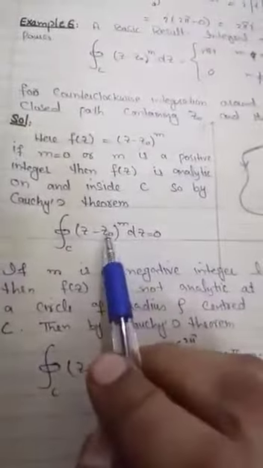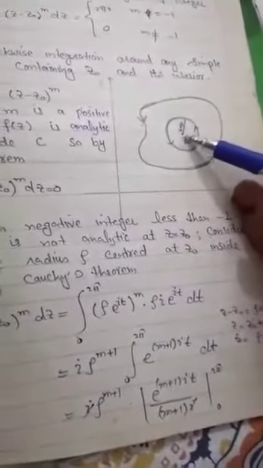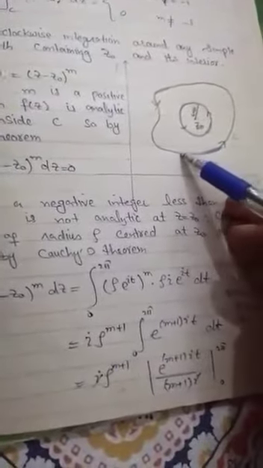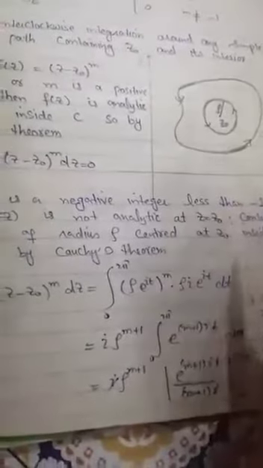Now if m is negative, and less than -1, then how can you solve it? You know that in the previous exercise you were given a definite circle, and now here is the arbitrary path. So at point z naught as center, consider a circle of radius rho. With the help of the Cauchy integral theorem for a doubly connected domain, find the integral along this path. If you want to find the integral along this path, then find the integral along this circle. These both are equal. This is the Cauchy integral theorem for a doubly connected domain, right?